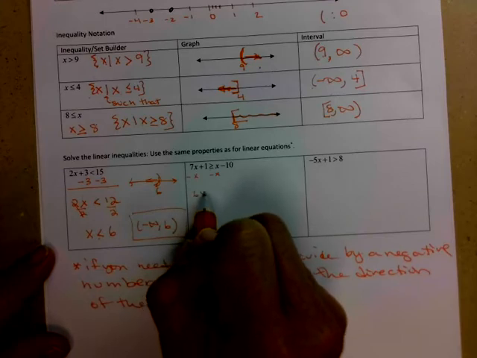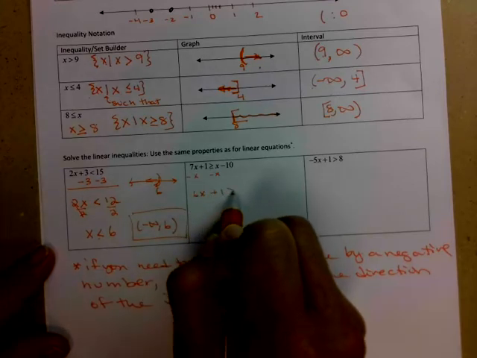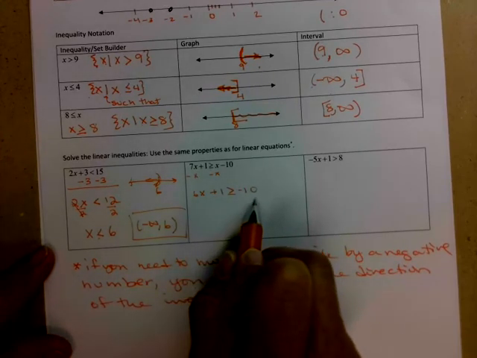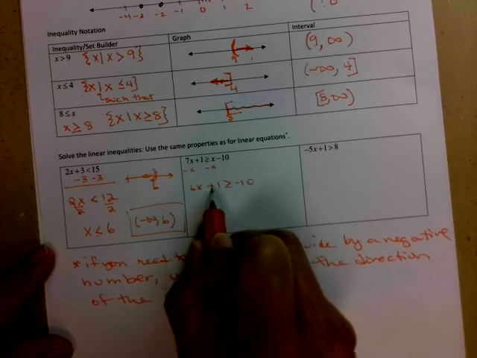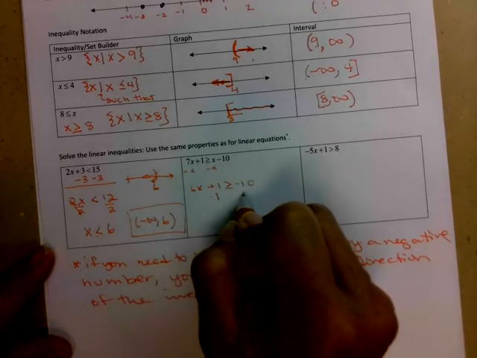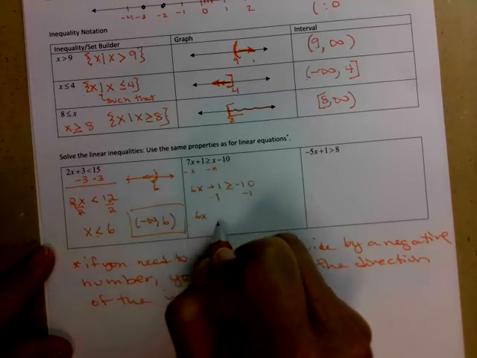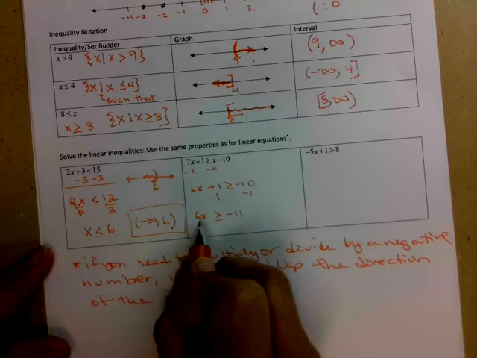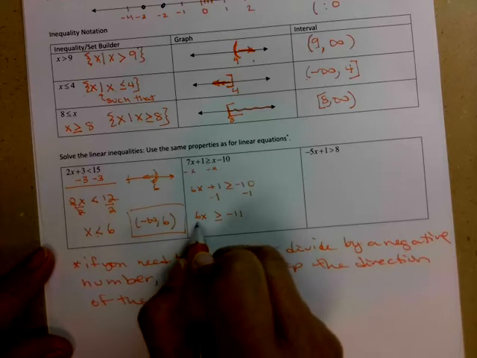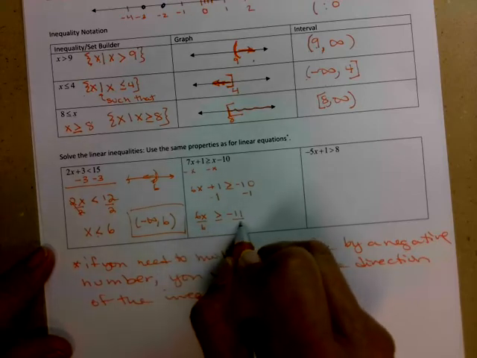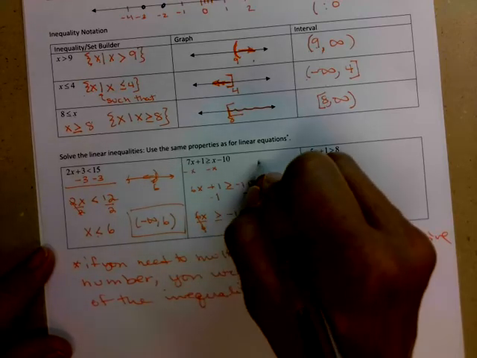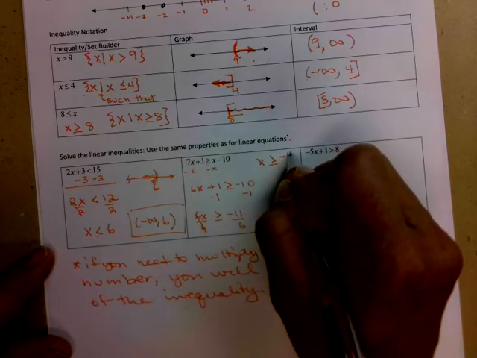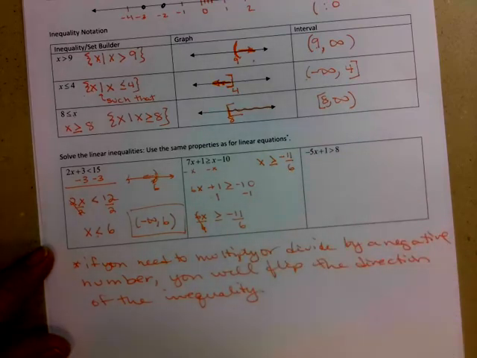So when you're moving terms, you add and subtract. So 6x plus 1 is greater than or equal to negative 10. Again, I'm going to move the plus 1, so I will subtract 1, moving the whole term. 6x is greater than or equal to negative 11. 6 times x, and now I have a factor that I'm moving, so I do that with division. So I'm going to divide both sides by 6. So I have x is greater than or equal to negative 11 sixths.